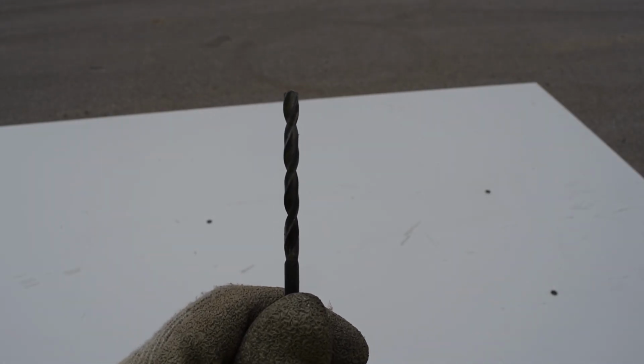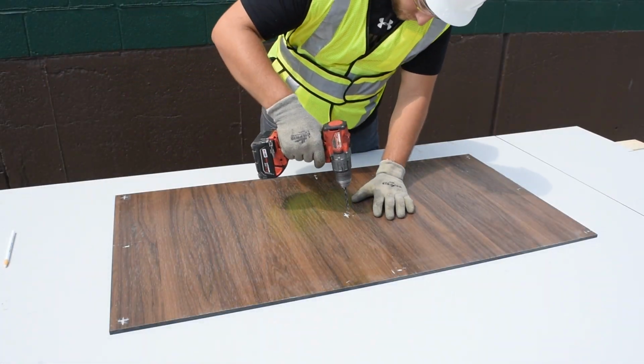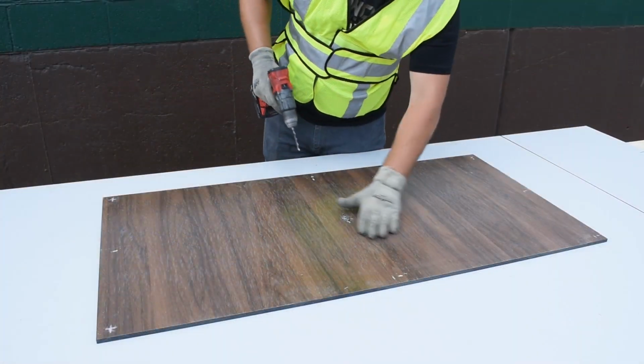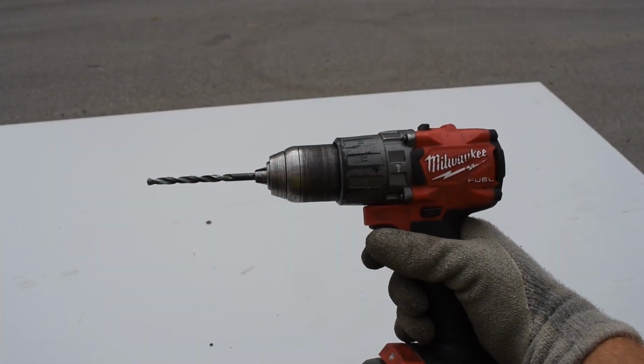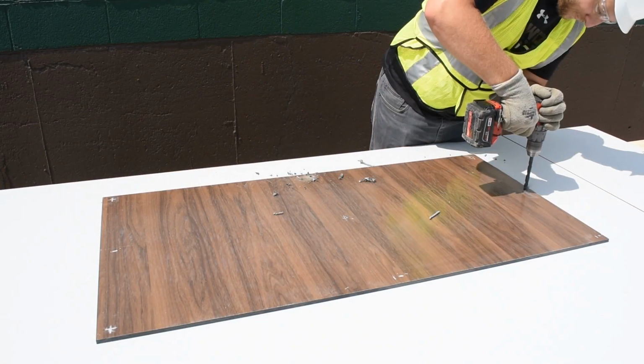We will start by showing the smaller fixed hole bit. Each panel requires 1 fixed point located at the center of the panel. The remainder of the hole locations are drilled using the larger floating hole drill bit.